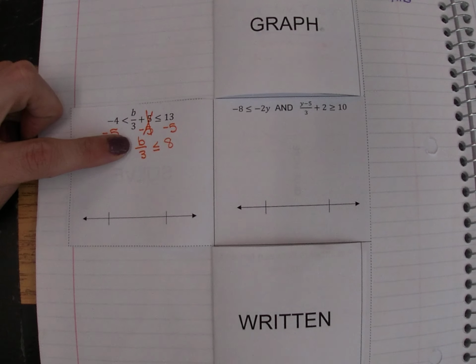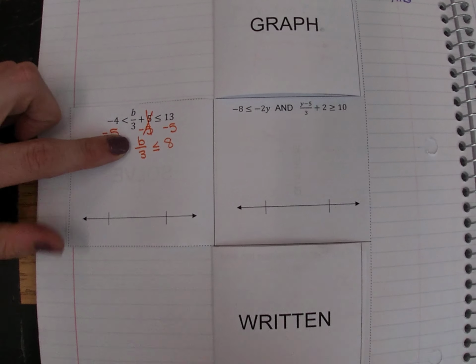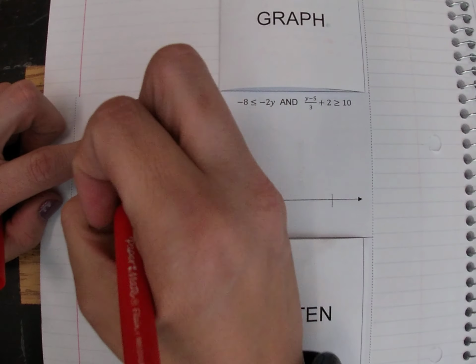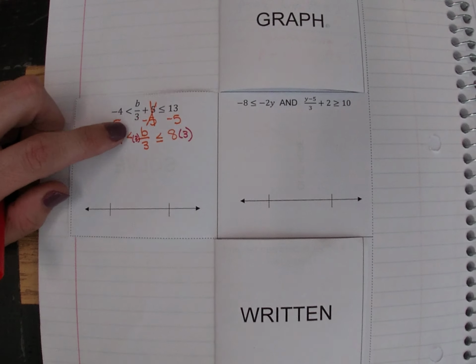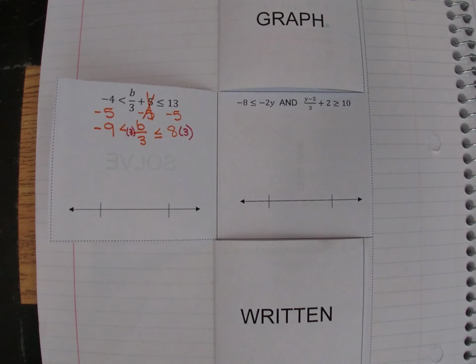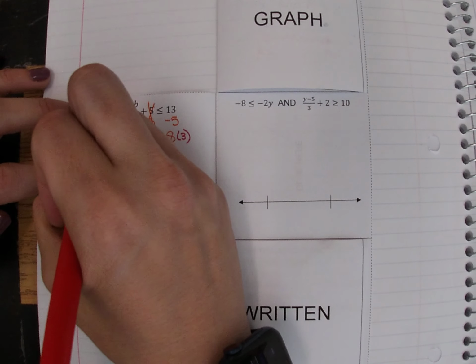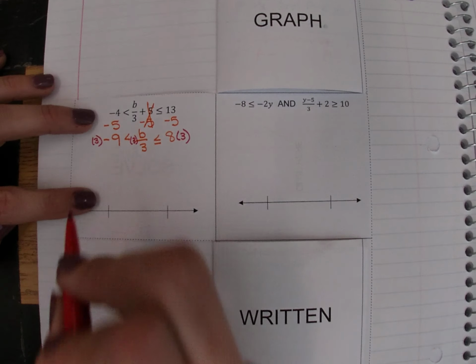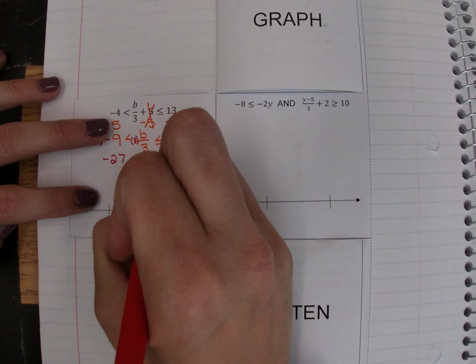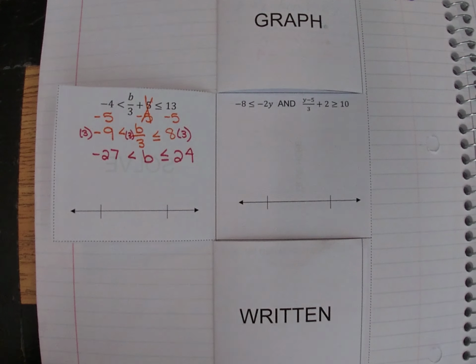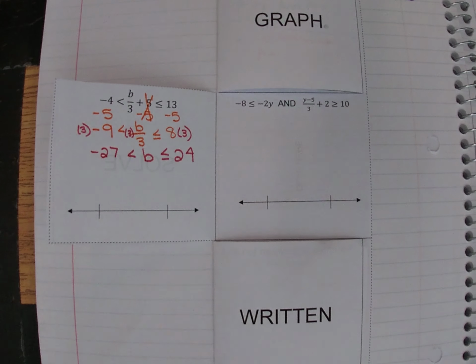What if I only had this part here? Well, I would undo division with multiplication. And normally what I do on one side, I do on the other, but now I need to do that in all 3 places. Okay, so that will give me a -27 less than b. Now, I multiplied by a +3, so I'm not flipping an inequality sign. If I multiplied by a -3, I would be flipping both inequality signs.